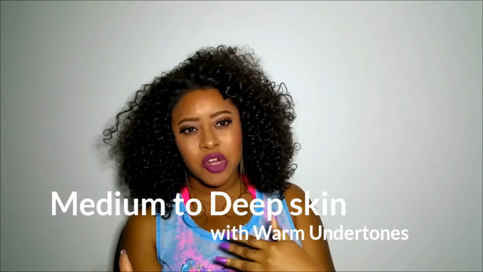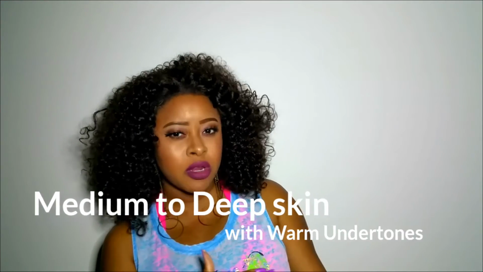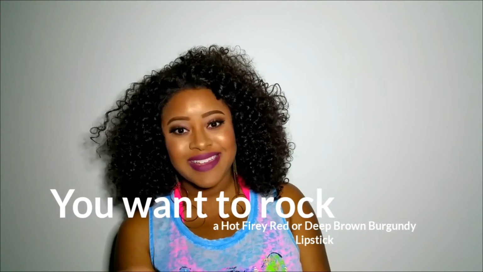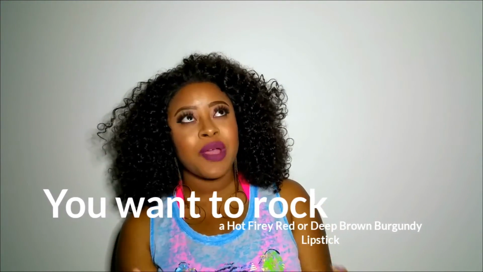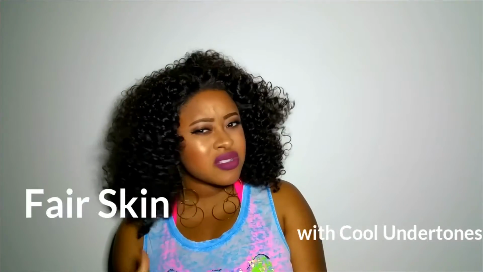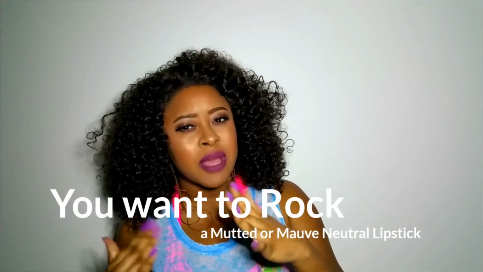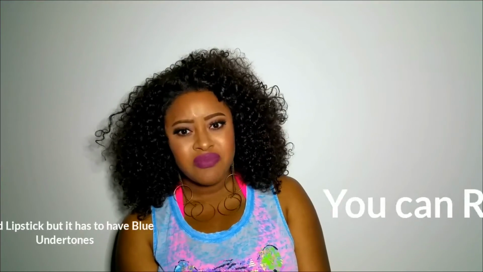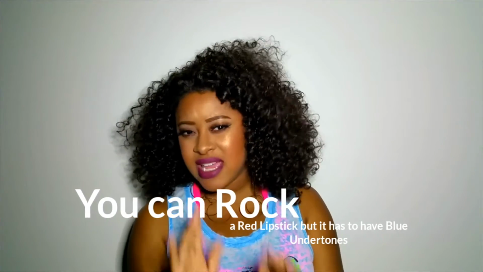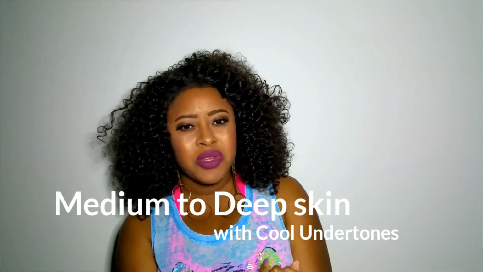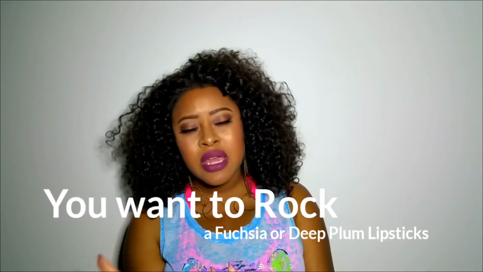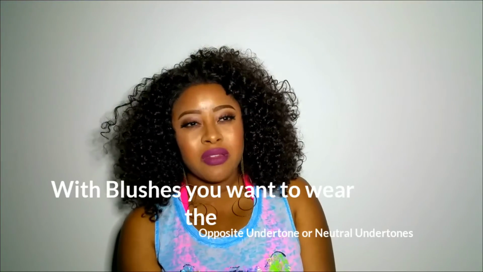Okay, maybe you are more darker complected and have warm undertones. The best lippy choices for you would be a hot fire red or a deep or warm brown burgundy, which I love. For anyone who is more fair skinned and has cool undertones, you want a lippy that is muted or soft, like a mauve or neutrals. You can also rock very bright colors like reds. Just look for the reds that have a blue undertone. Now for anyone who is more darker complected and has cool undertones, you want to wear more fuchsia, pinks, or deep plums. Moving along to blushes.